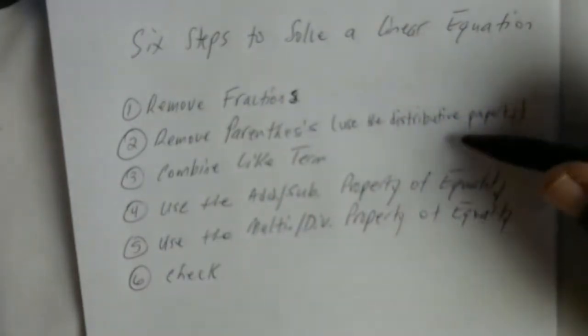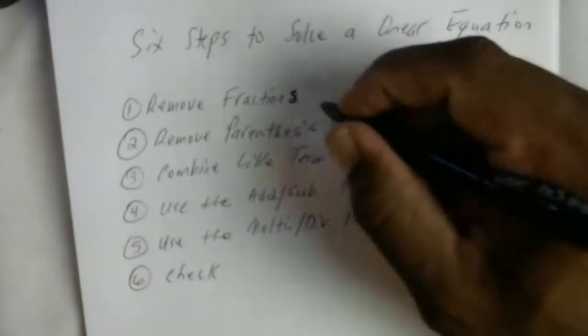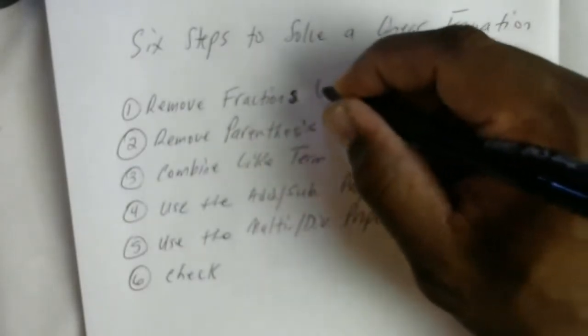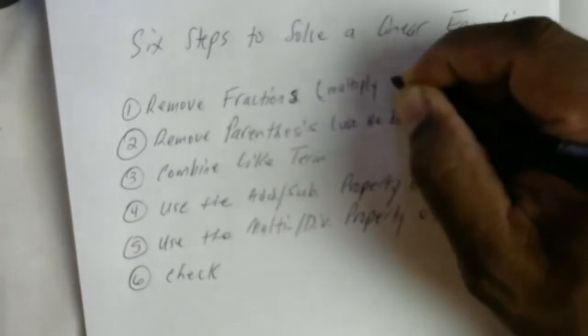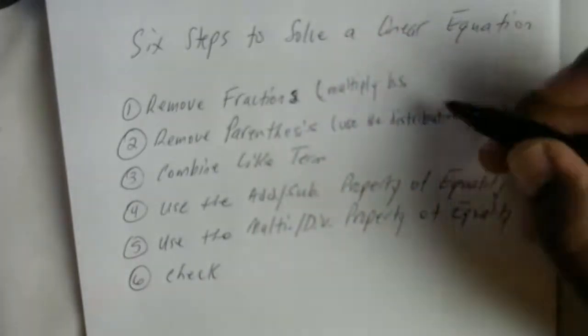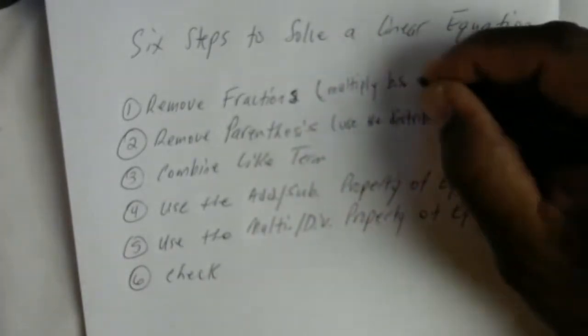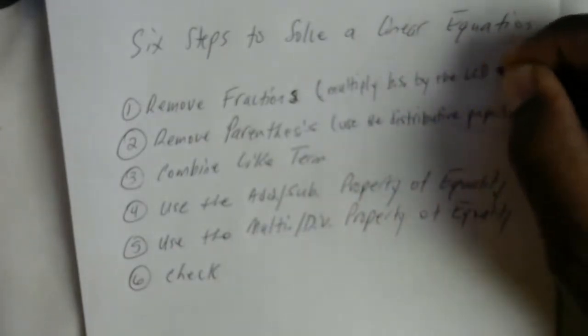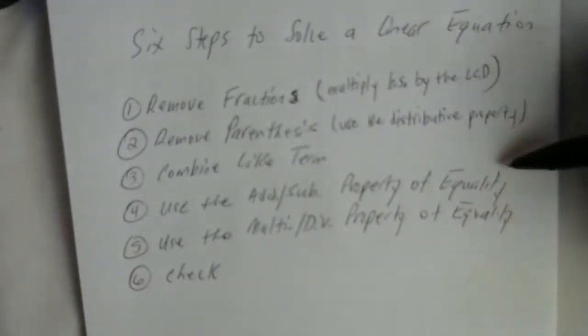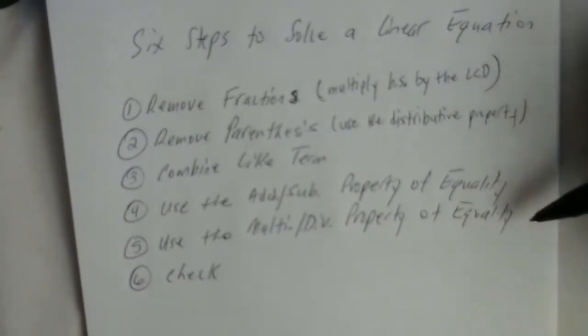And I'm actually going to jot that in there. To remove any fractions, you would multiply both sides, I'm abbreviating that, both sides by the LCD. We're going to look at an example containing all of these things.